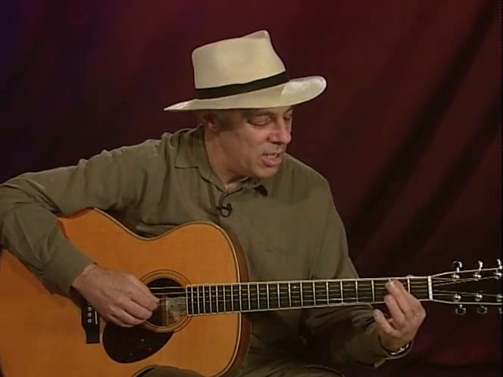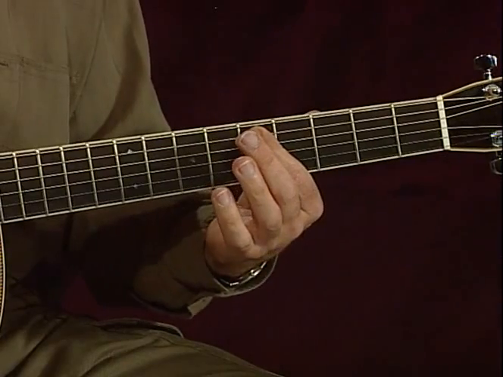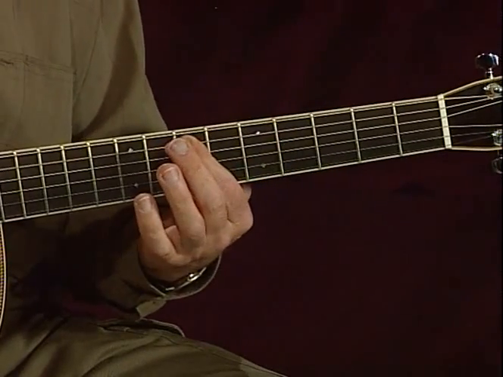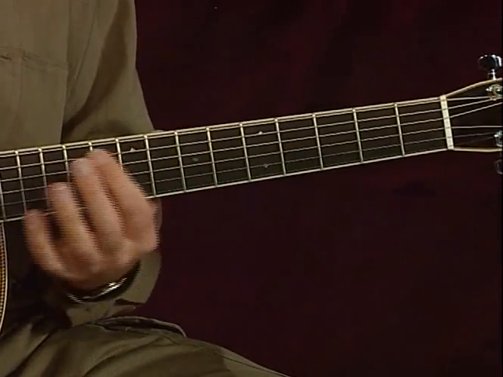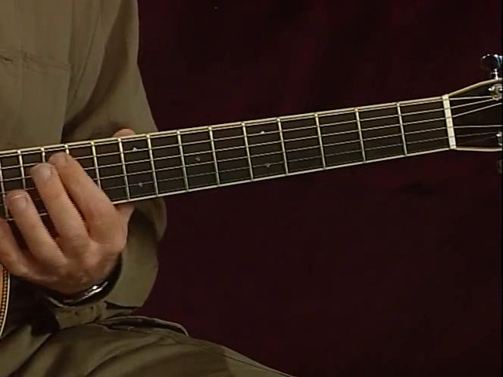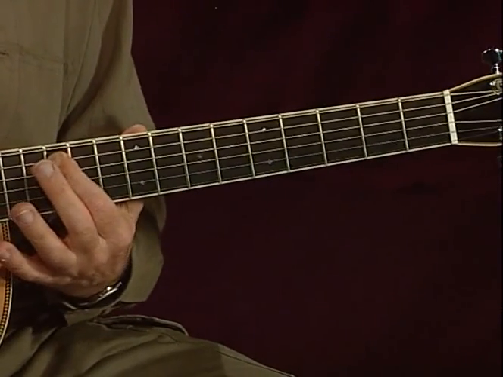Here's the B, the C. At the 5th fret, there's a D, an E, and an F, a G at the 10th fret, and an A again at the 12th fret.